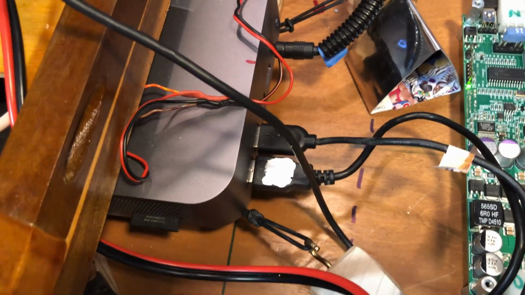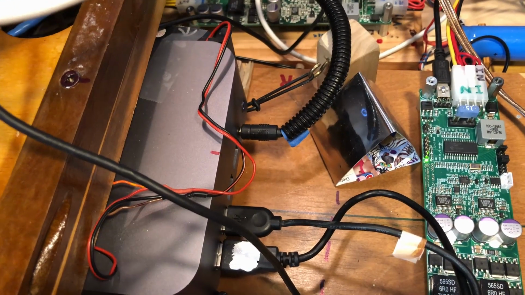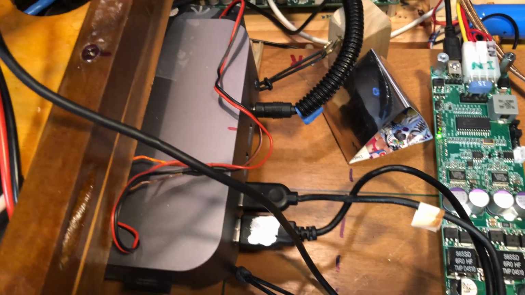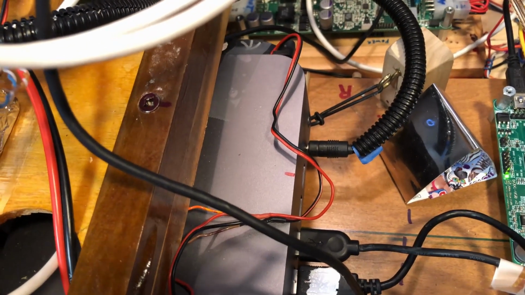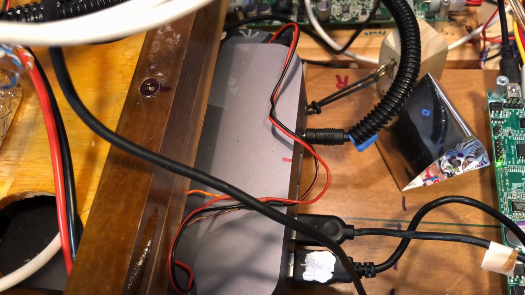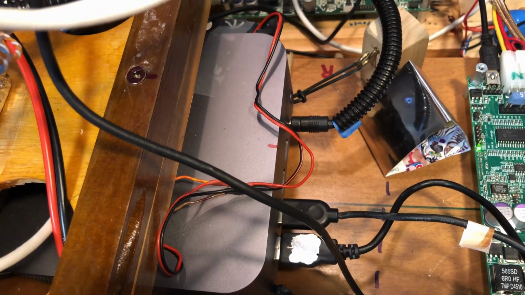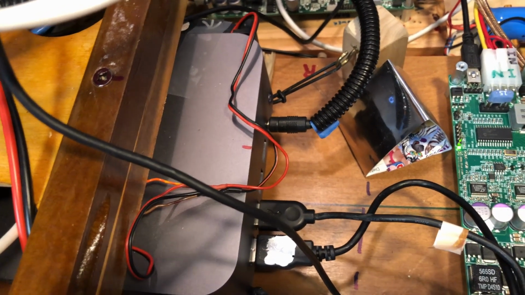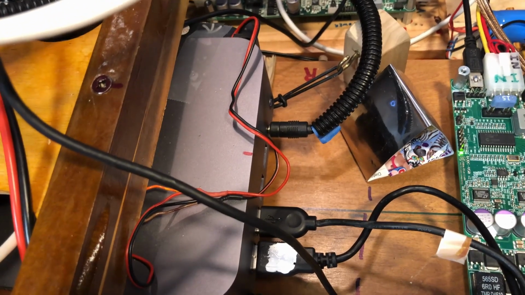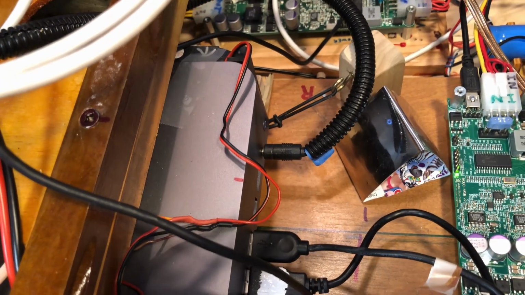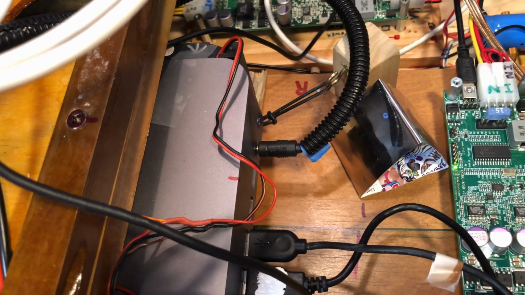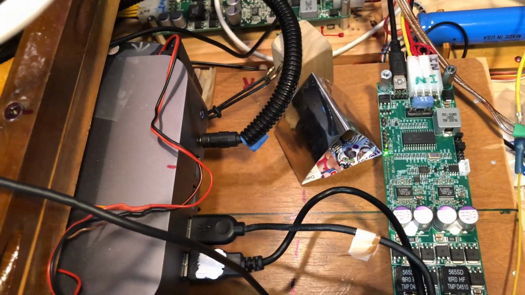It powers up fine when it's running on its AC power supply. And what I think it's doing, I think the AC power supply is sending some kind of a signal over the power wires. It's only two wires, plus and ground, but I think it's sending a power good signal like an old ATX power supply to the PC to turn the PC on. So I had to find a way around that.